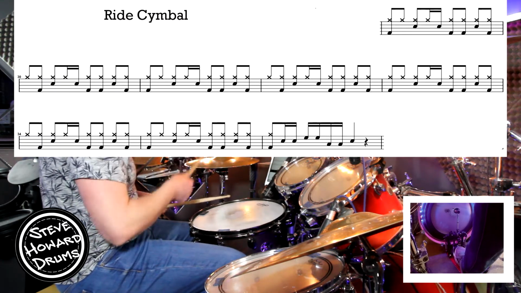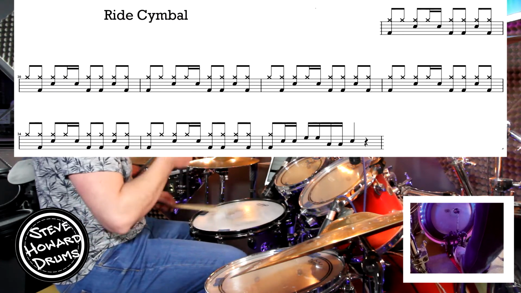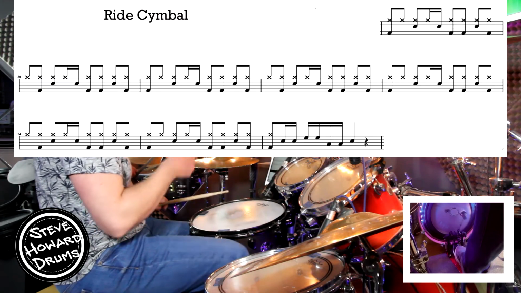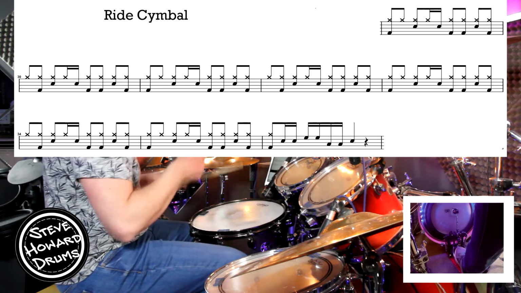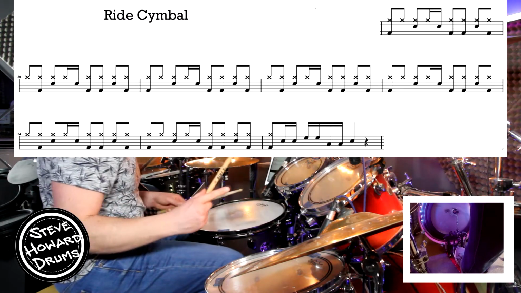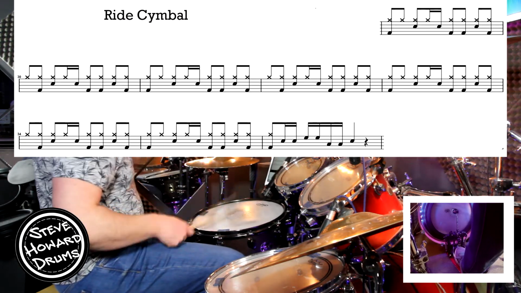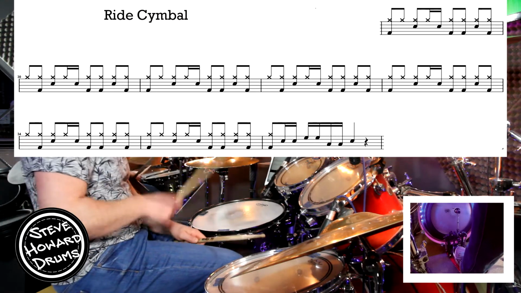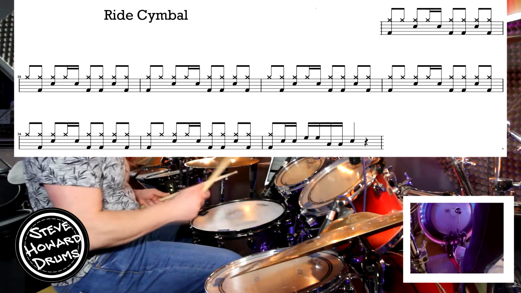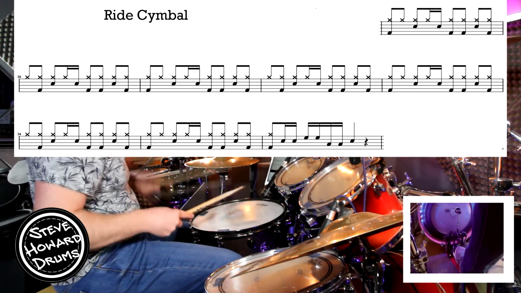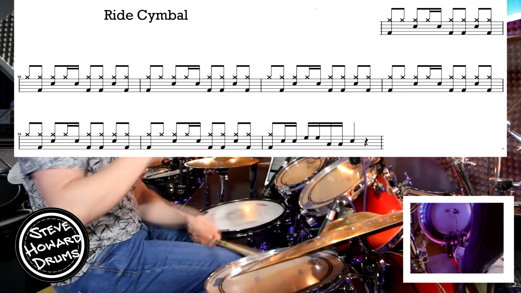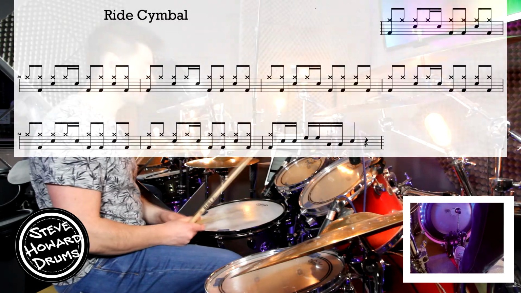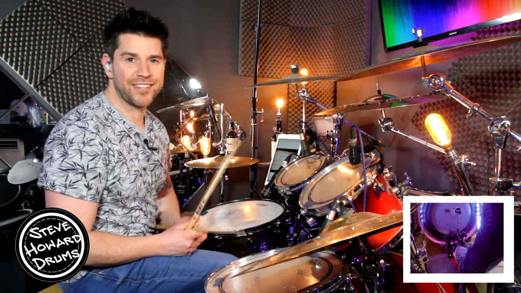Last line 1 and 2 and 3 and 4 and 1 and 2 and 3 and 4 and then the last bar goes 1 and 2 and 3. That's quite a nice little feel, that is. Hand to hand. 1 and 2 and 3. And then we move into the next section.